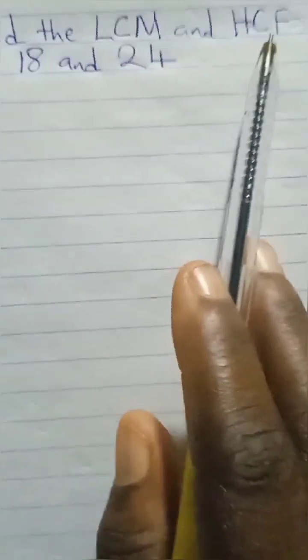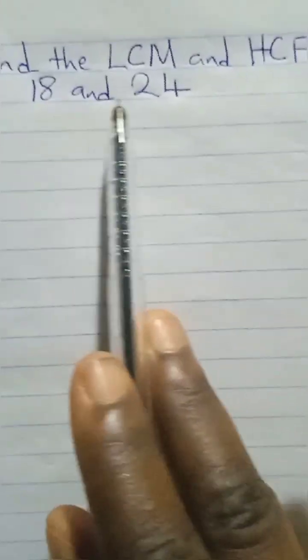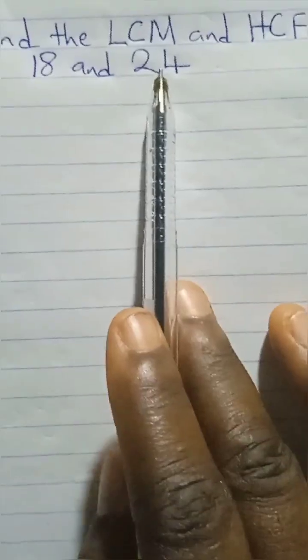Find the LCM and HCF of 18 and 24. So we're going to use another way, an easier way to find it. There are other ways of calculating LCM and HCF, but this is an easier way. Now let's put it this way. 18, 24. Let me extend the line.